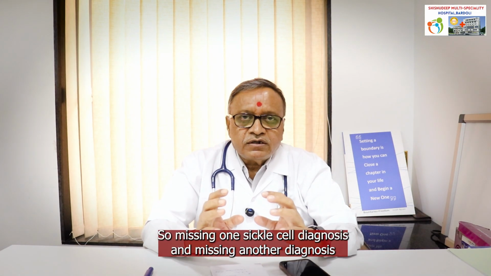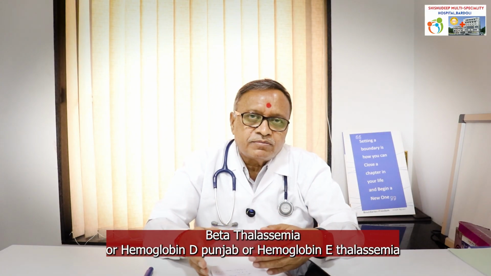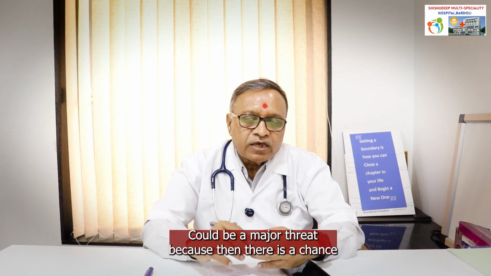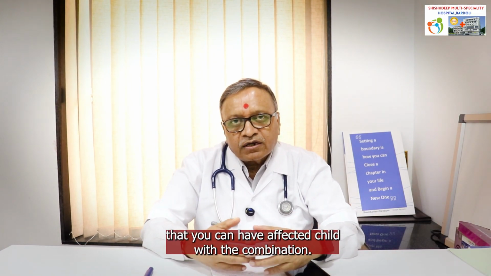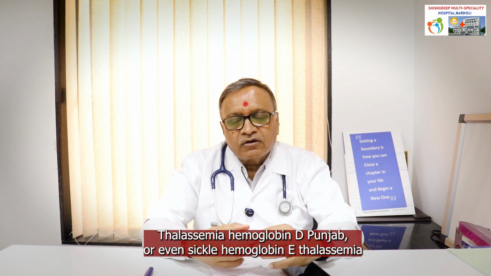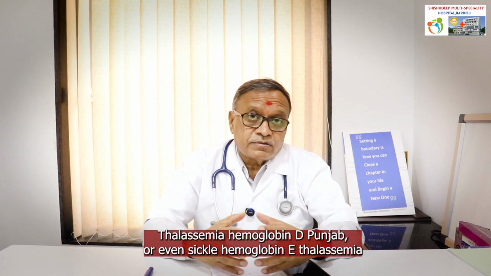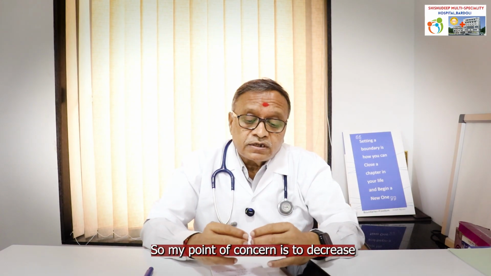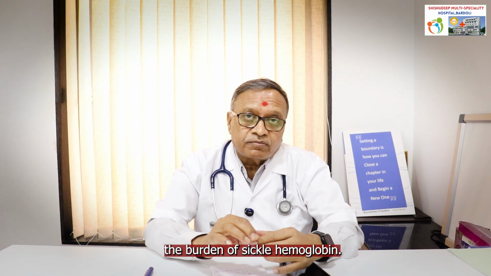So, missing one sickle cell diagnosis and missing another diagnosis of beta thalassemia or hemoglobin D Punjab or hemoglobin E thalassemia could be a major threat, because then there is a chance that you can have an affected child with a combination, a double heterozygote, in the form of sickle beta thalassemia, sickle hemoglobin D Punjab, or even sickle hemoglobin E thalassemia. So my point of concern is to decrease the burden of sickle hemoglobin.